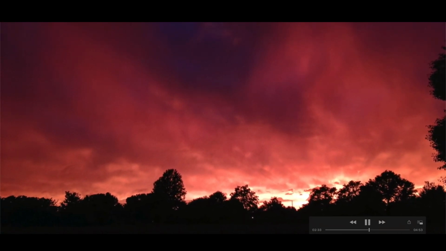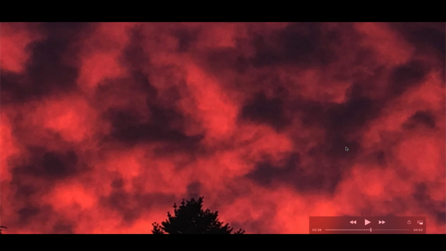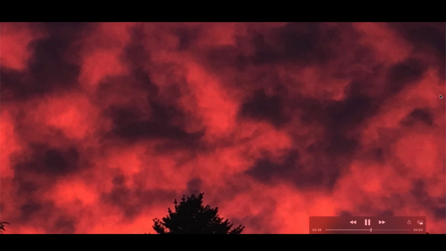Sky looks like a fiery red in Oklahoma and in Maine. Photo sent in by Bobby from August 6th of 2021. This is a sunset, and the sky looked just like it did in Oklahoma. Roy T. out of Alberta, Canada, August 5th, sunrise.